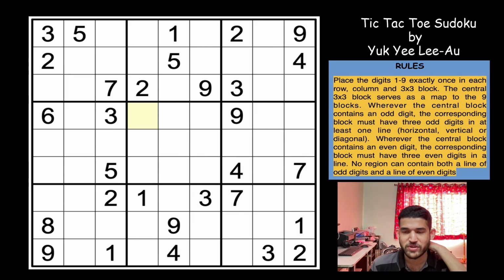An excellent Sudoku variant. I really enjoy solving Tic Tac Toe Sudokus, although there are not much out there in the market, you can say. So let's start this excellent Sudoku. This was taken from wcpn.nl website, an excellent website for Sudokus and puzzles. I will also add a link to the website. And let's start this Sudoku now.